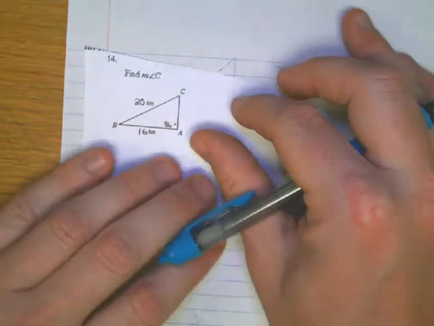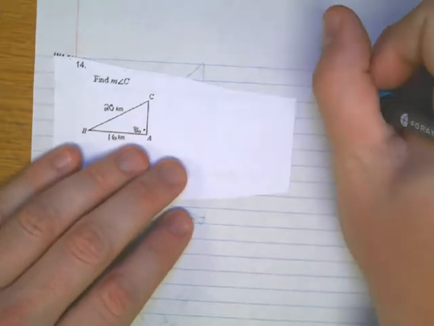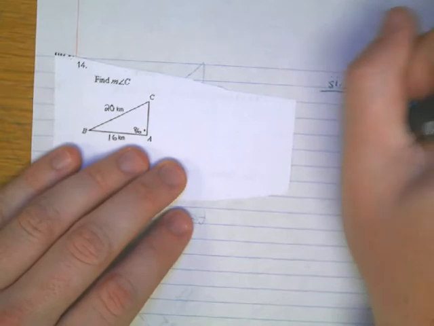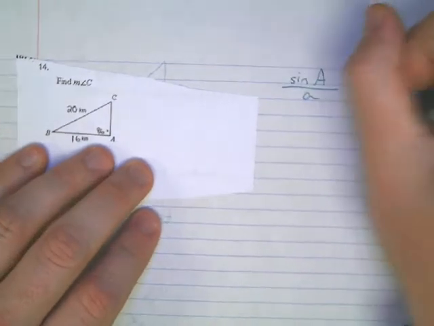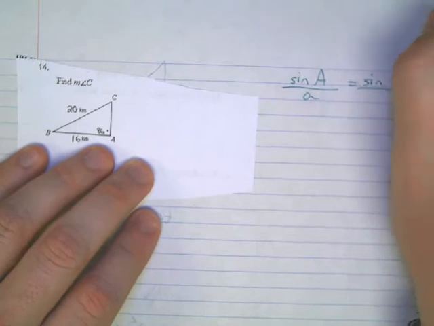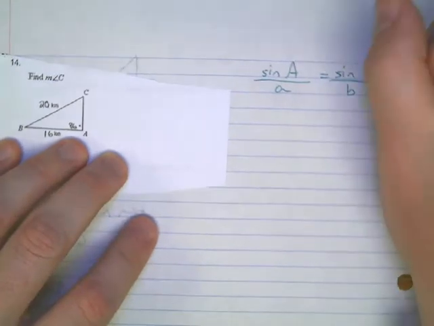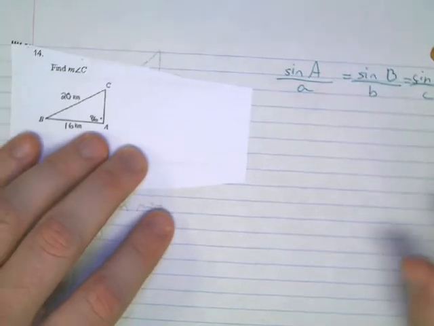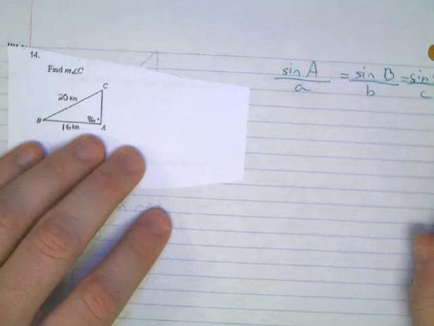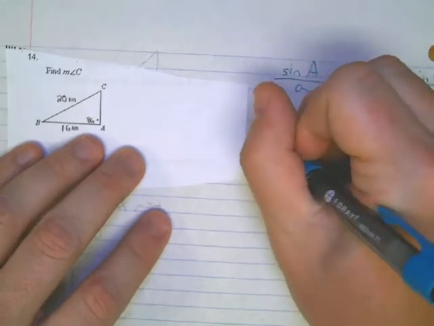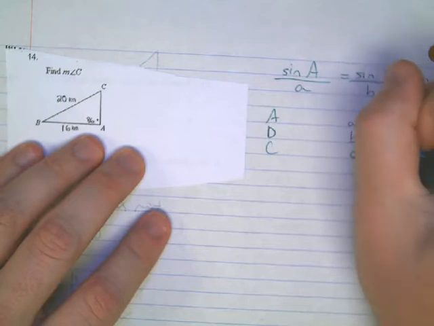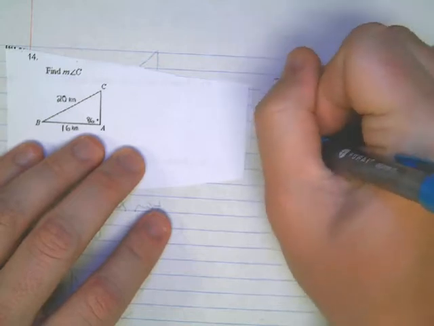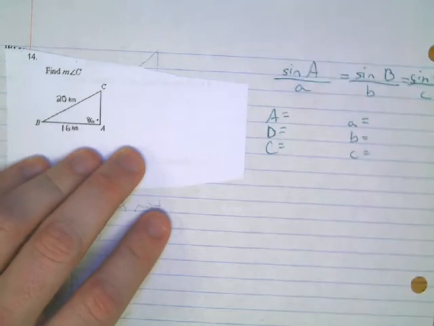14 and 15 are law of sine problems. So let's recall law of sine. Sine of big A over little a equals sine of big B over little b equals sine of big C over little c. Let's write everything out. What do we know? We know big A is 86 degrees.